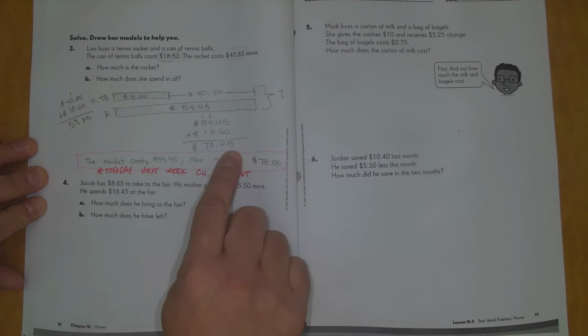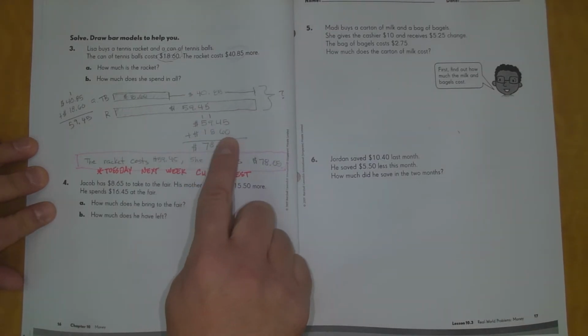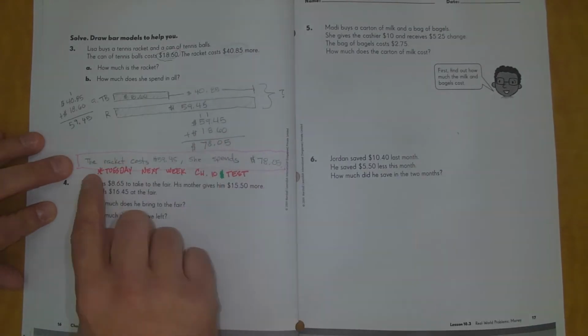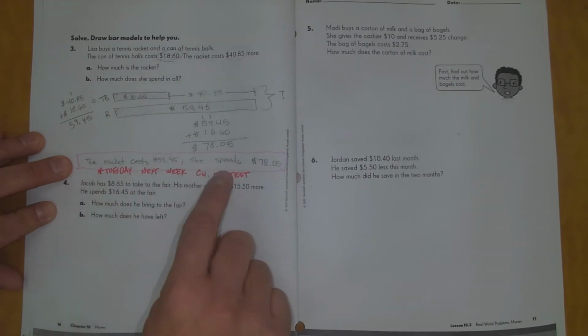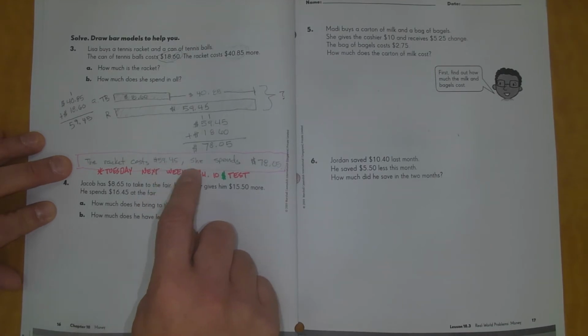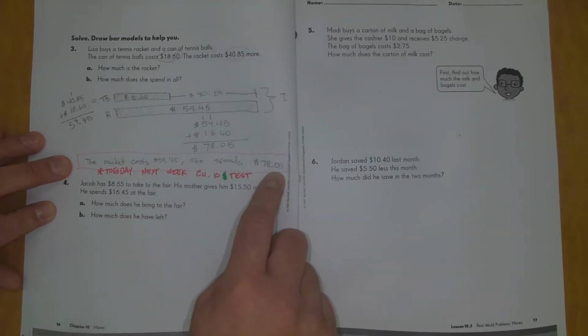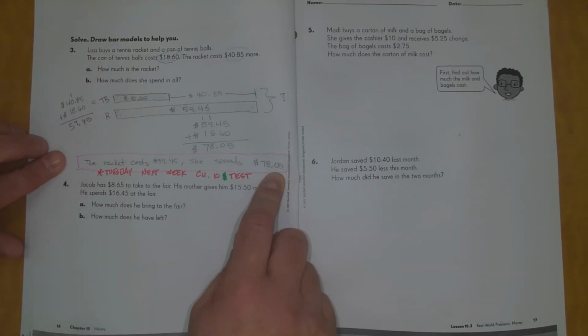And once I've made my calculations, $59.45 plus $18.60, I came up with $78.05. My answer is highlighted in pink here, and my answer has two parts. The racket costs $59.45. She spends $78.05. This answers both A and B in one sentence.